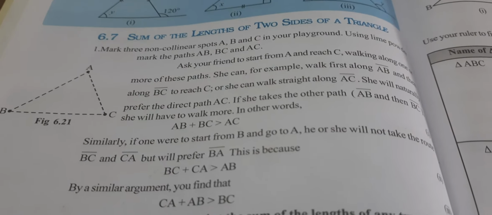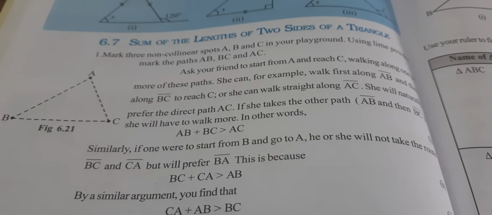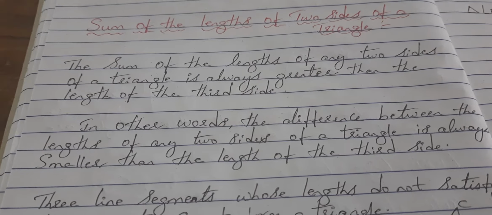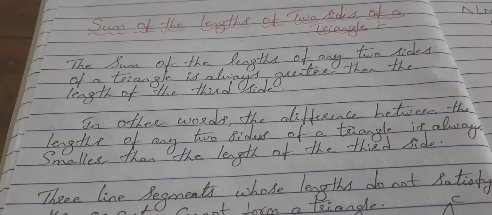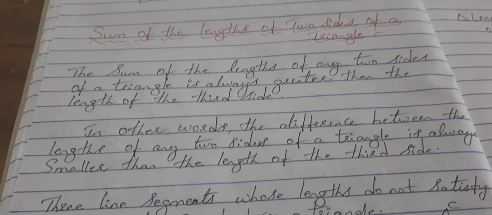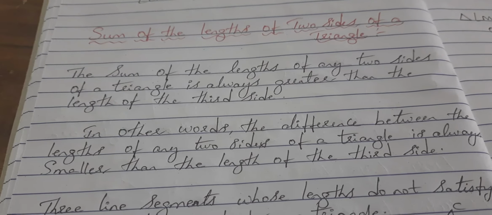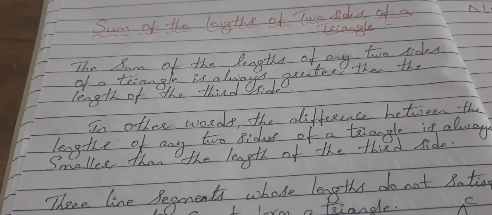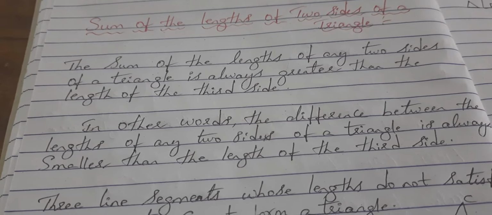Now, let us continue with the sum of the lengths of two sides of a triangle. So, now, actually what do you mean by this? Sum of the lengths of two sides of a triangle. Now, here you see, the sum of the lengths of any two sides of a triangle is always greater than the length of the third side. What does this property tell? The sum of the lengths of any two sides of a triangle will always be greater than the length of the third side.